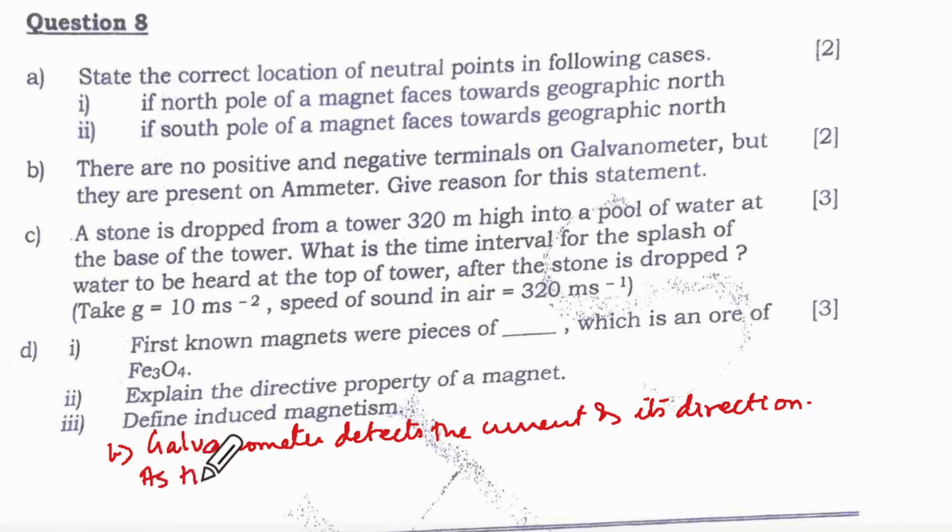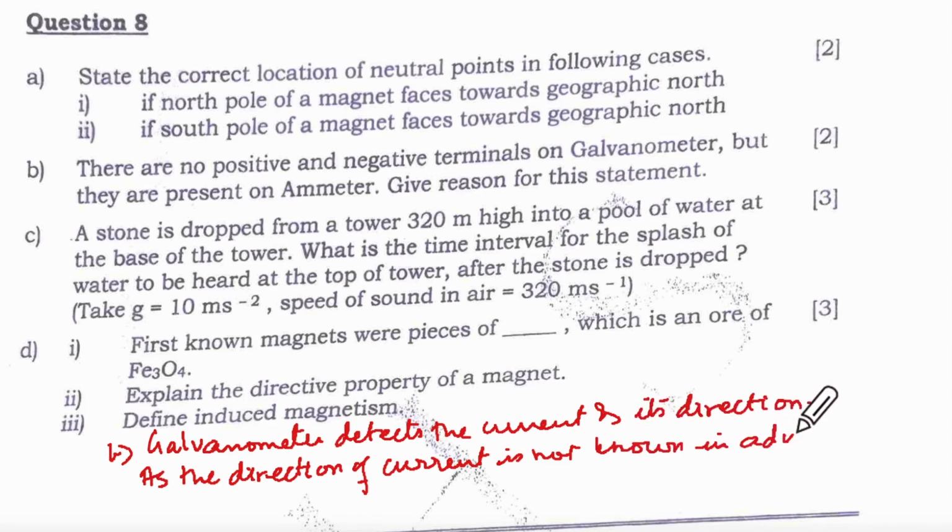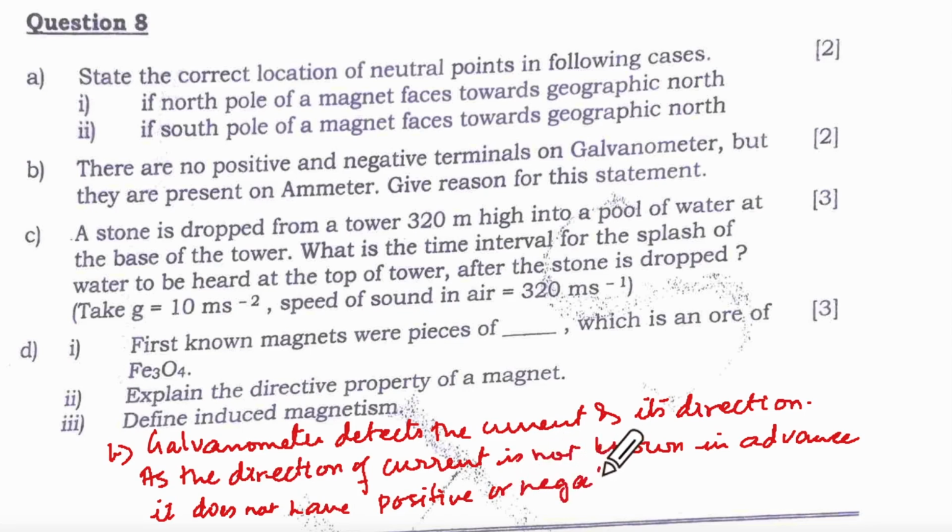As the direction of current is not known in advance, correct? Not known in advance. It does not have positive or negative terminals. Understood this part? Yes, ma'am.